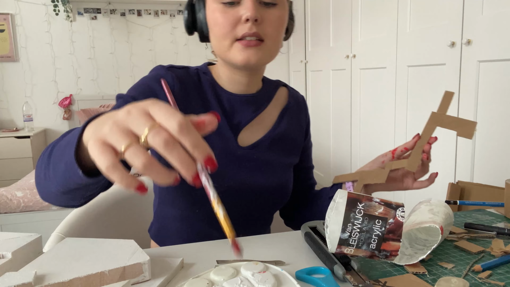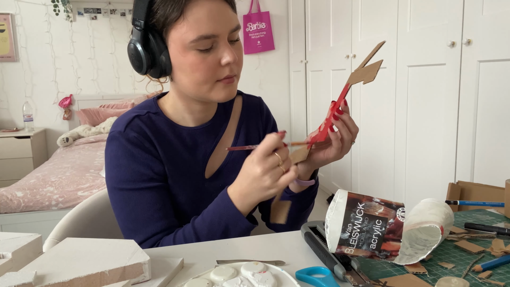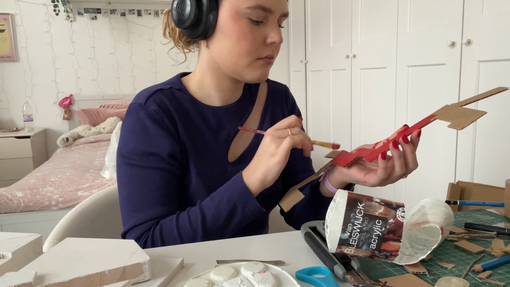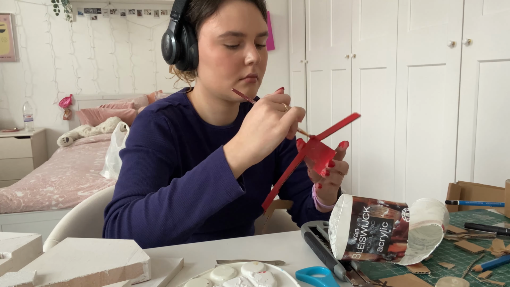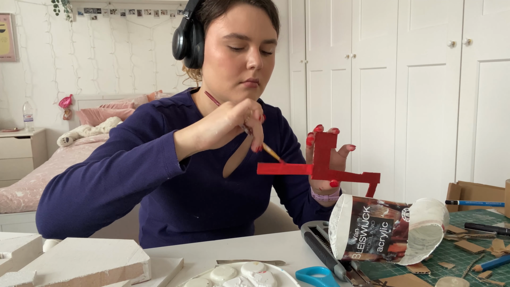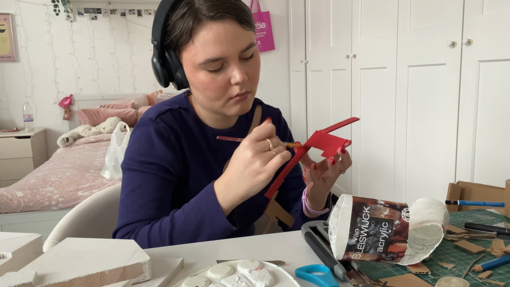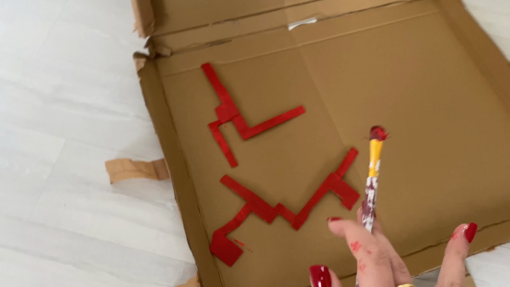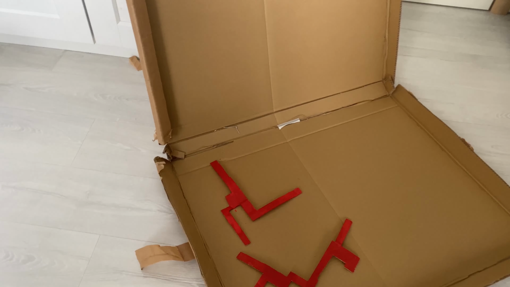I'm going to paint the second one as well. They're now going to dry. I'm just going to let them here. And then I'm just going to wash my hands again because I'm full of paint.